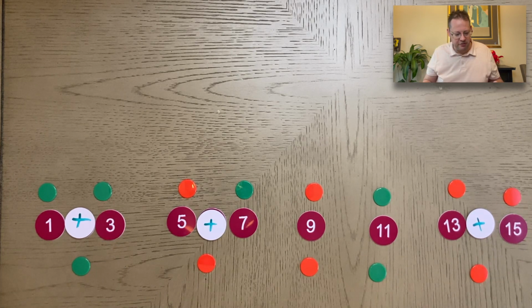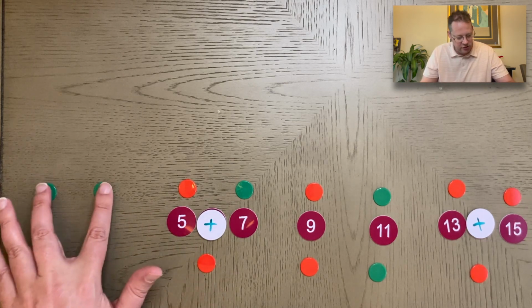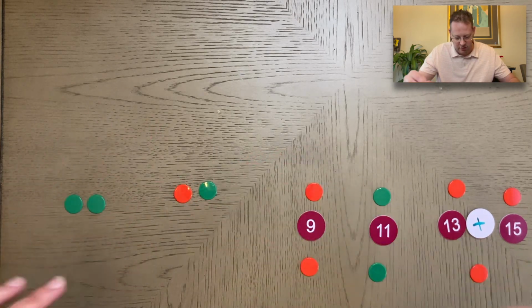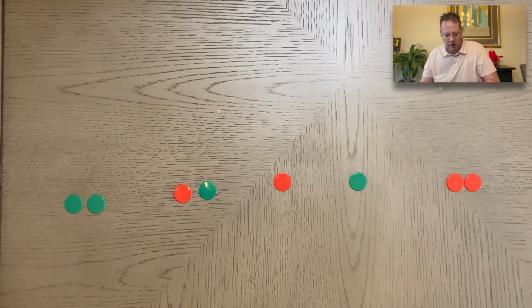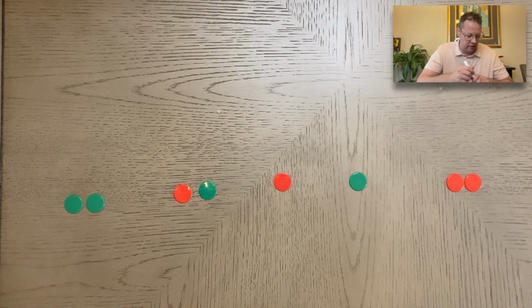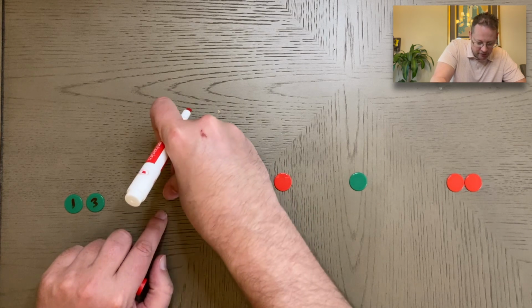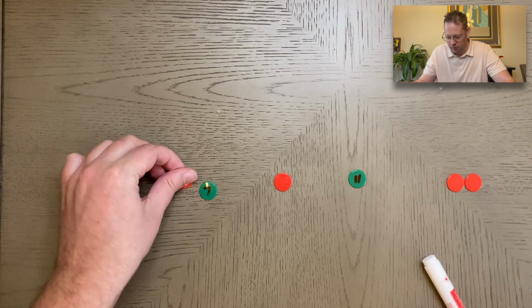Let's try to simplify this a little bit further. I want to pull out all of the numbers entirely and just have these as groups. So here's true and true, false and true, false by itself, here's a true by itself, and here's false and false. And these are still numbered. In fact, let me see if I can write on these. This is 1, 3, 5. I don't think red's going to show up. I got my green mark for this. 7, 9, 11, and then we'll go 5.